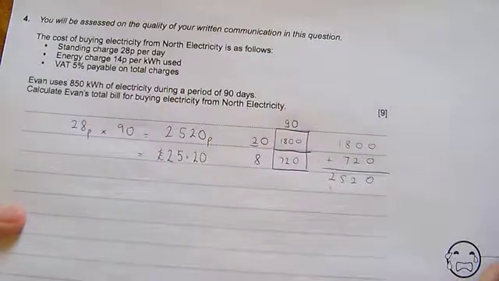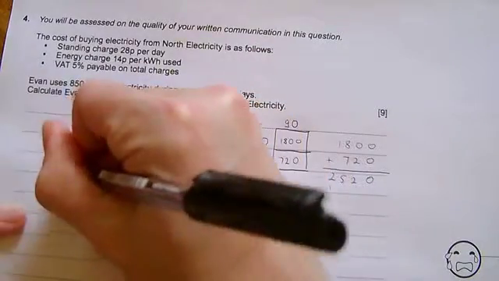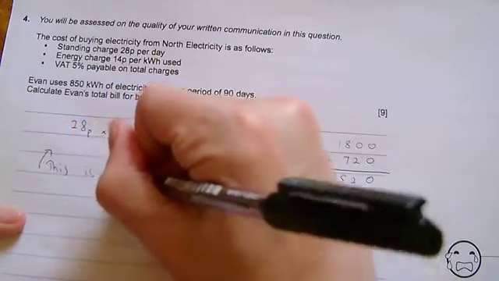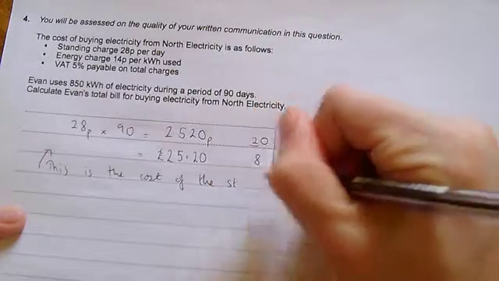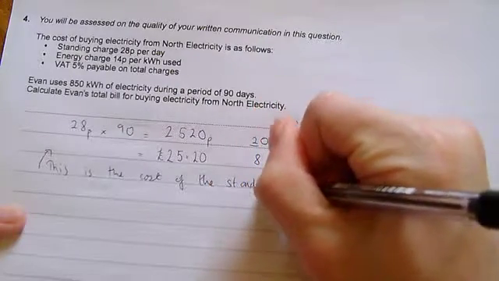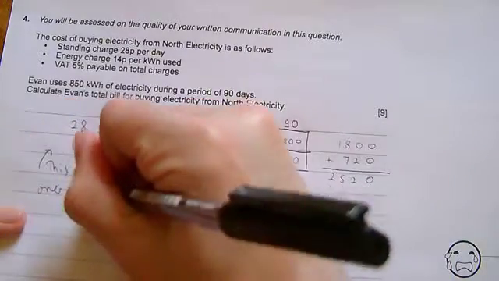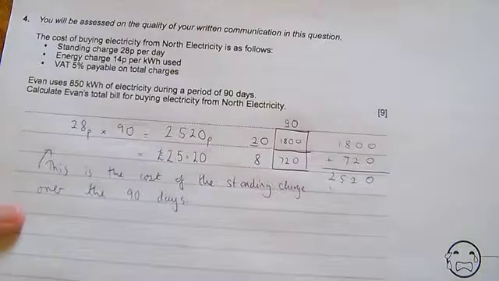Now because this is quality of written communication, I'll put a little arrow. This is the cost of the standing charge over the 90 days. Okay, so I've dealt with that bullet point.